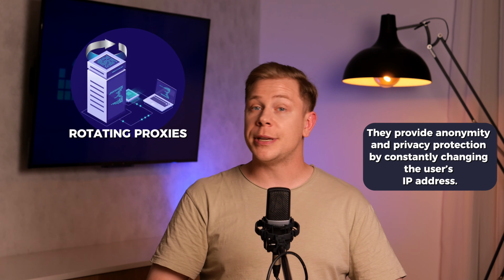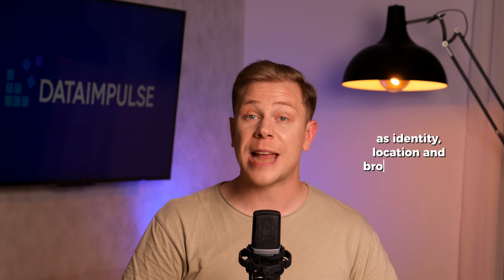They provide anonymity and privacy protection by constantly changing the user's IP address. Such frequent rotation makes it difficult for websites and online platforms to track user activity. As a result, sensitive information such as identity, location, and browsing habits are hidden. It also reduces the chances of data breaches and surveillance.